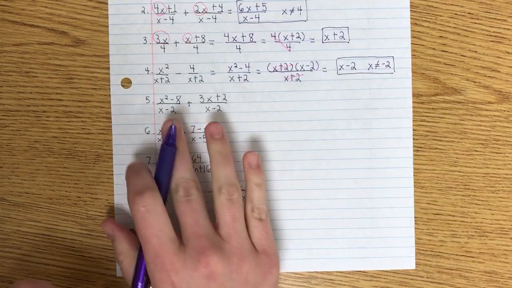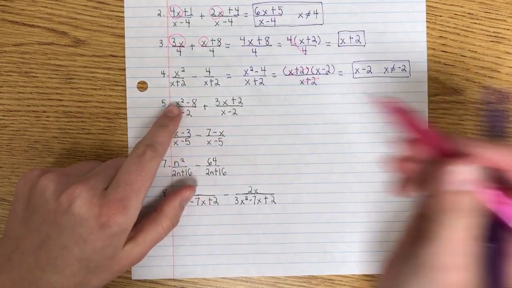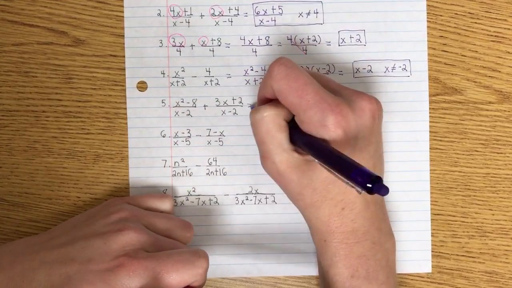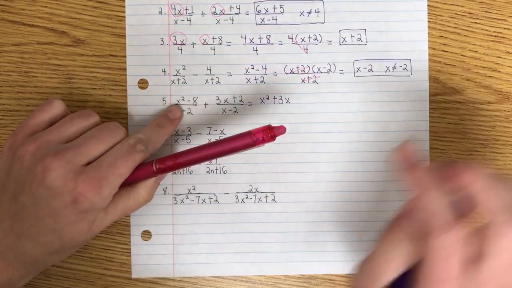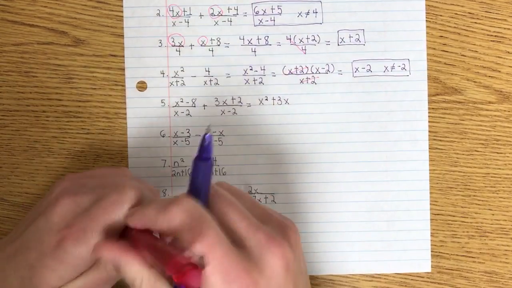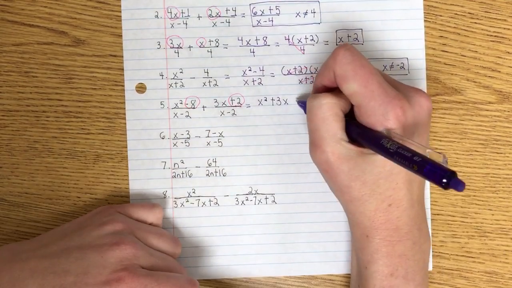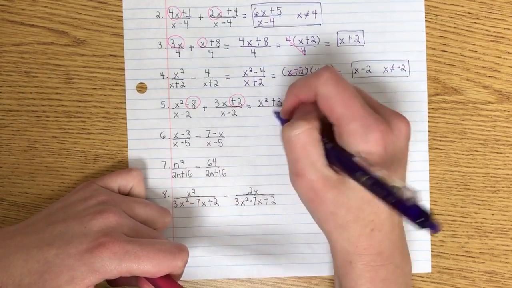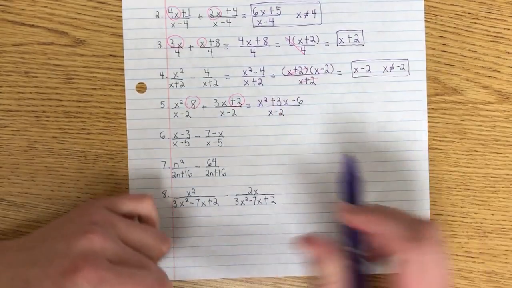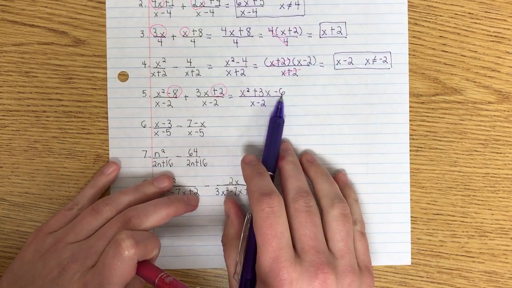Okay, moving along here, I have addition. So I can't combine those because one's an x squared and one's an x, but I'm going to put it in standard form, x squared plus 3x. However, I can combine the negative 8 and the positive 2 to give me negative 6 over x minus 2. So you probably imagine that this is probably factorable, but let's see.